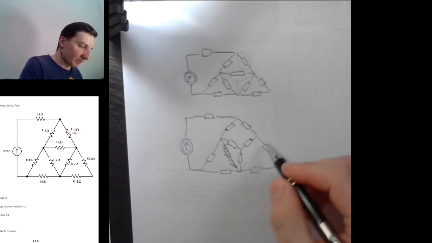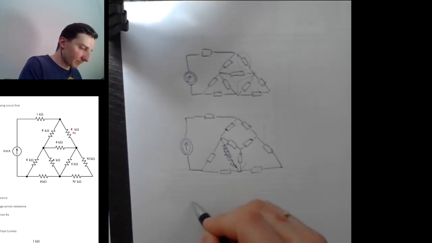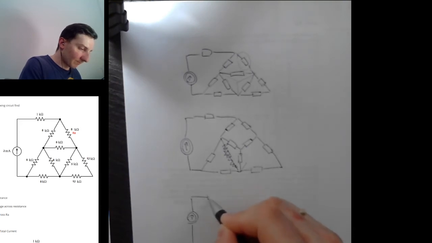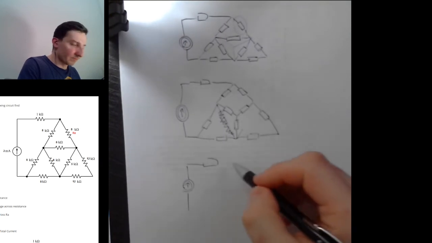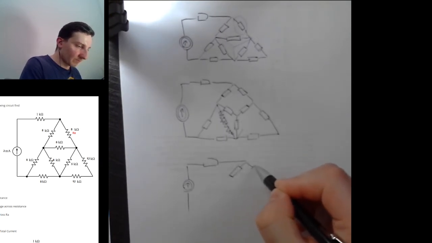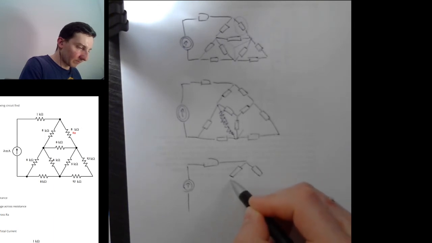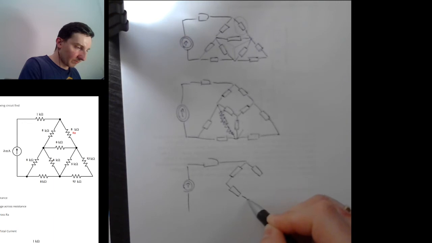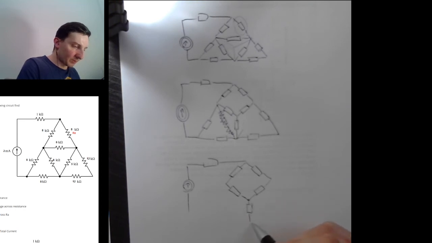So we have now a single resistor right here.